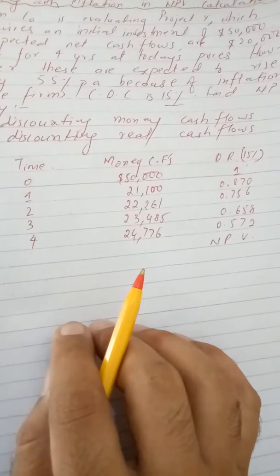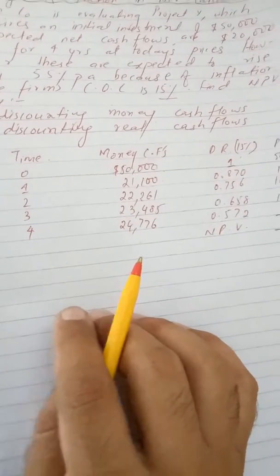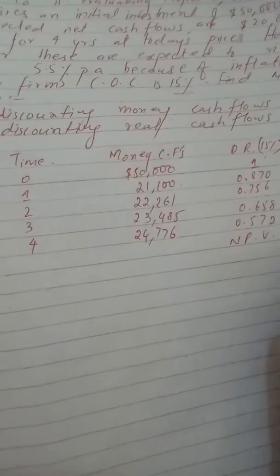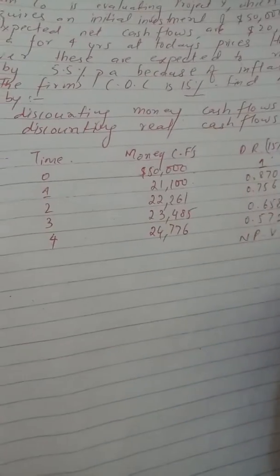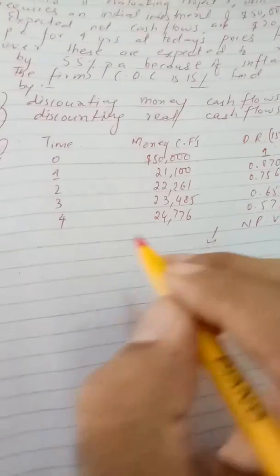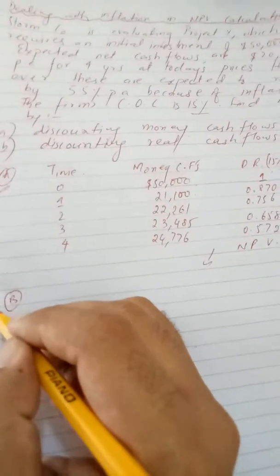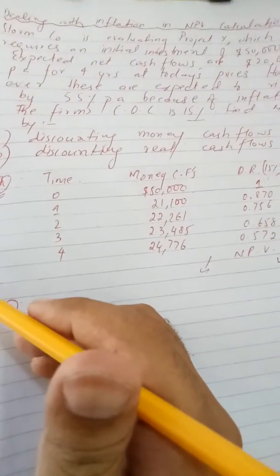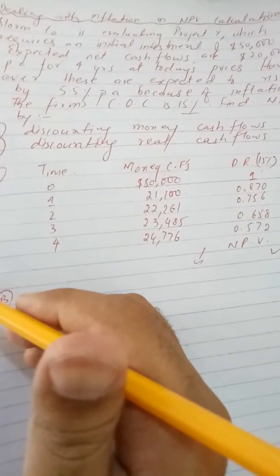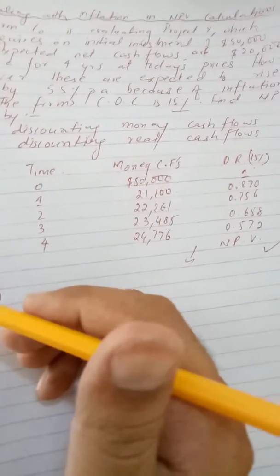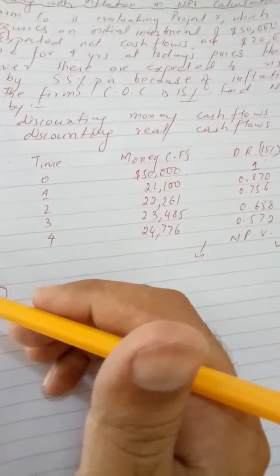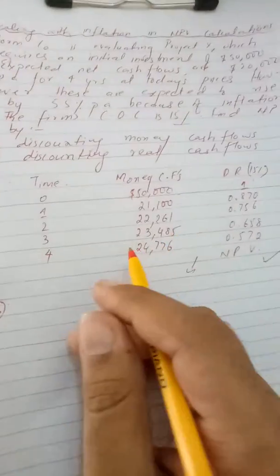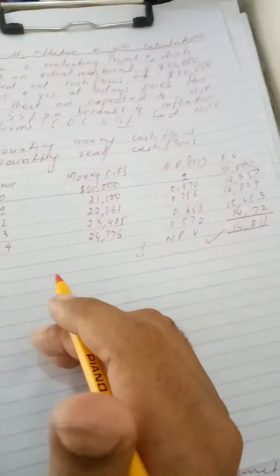We have found this out by discounting money cash flows. Now I will find out the NPV by discounting real cash flows. So we have to calculate the real cash flows at the real rate. Obviously, when discounting the real cash flows at the real rate, we have to calculate the real rate by removing the general inflation from the money cost of capital. Just remove it, and you're going to have that one as well.